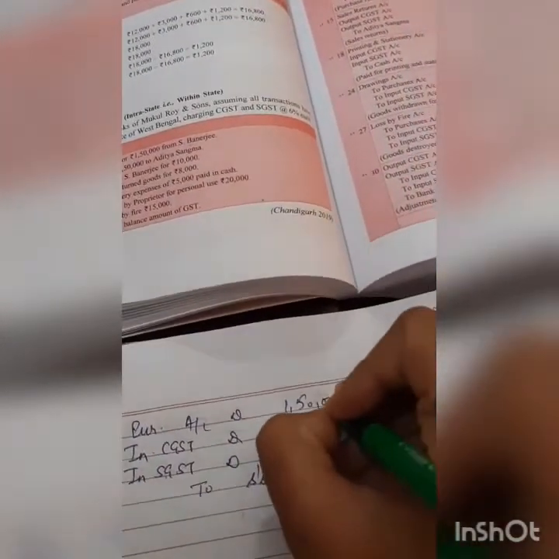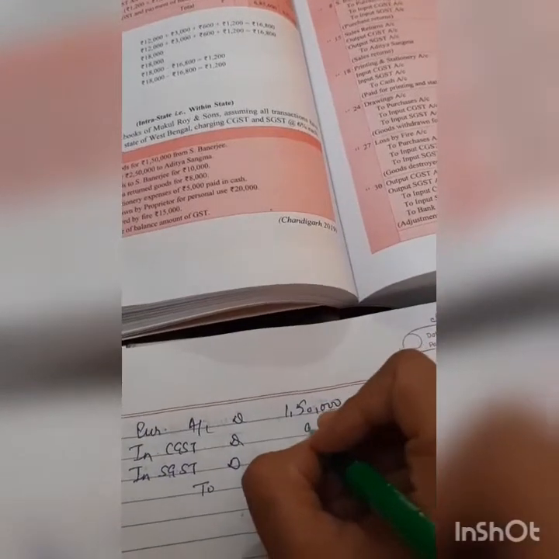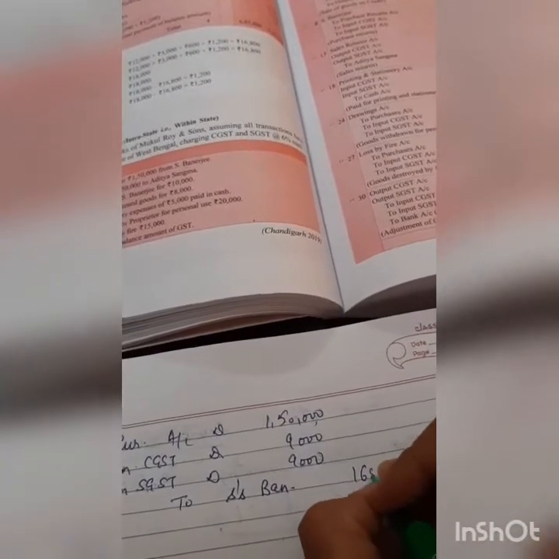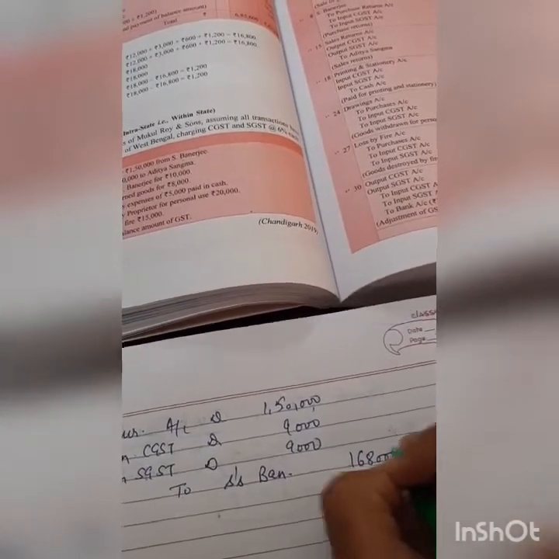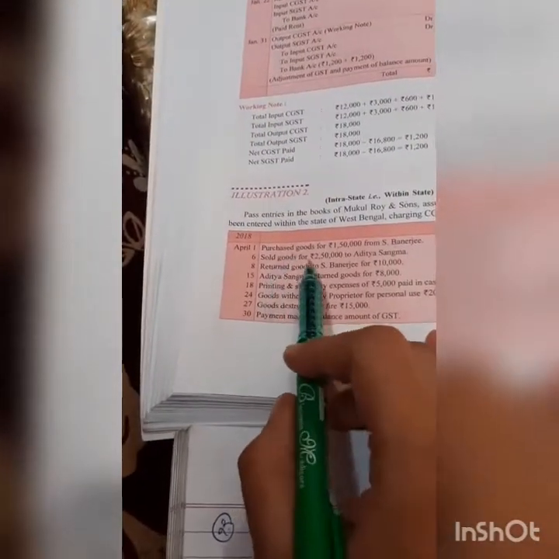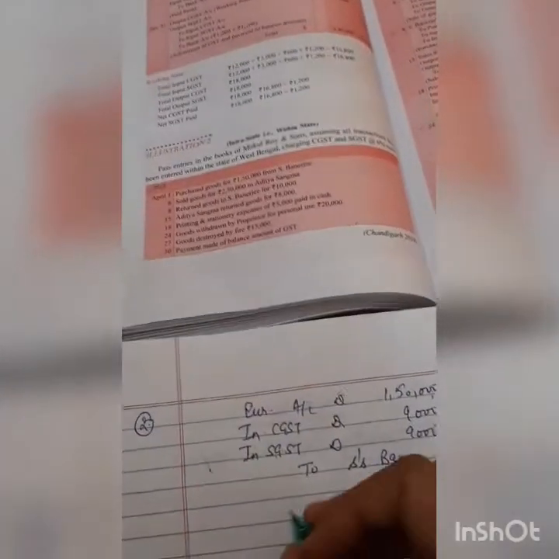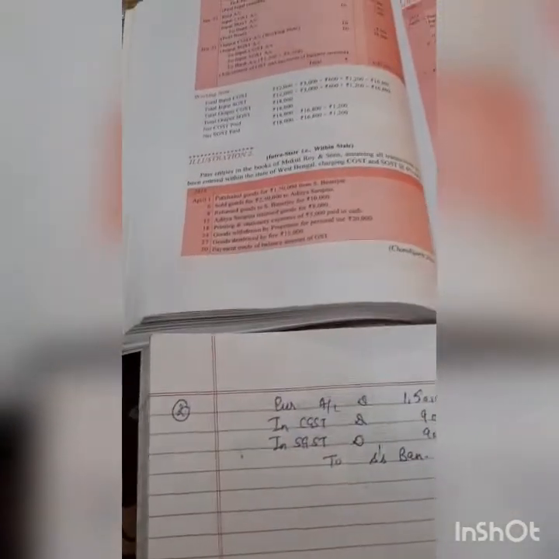The amount of goods purchased is 1,50,000. The rate of GST is 6%, so 6% is 9,000 SGST and 9,000 CGST. So the total amount due to Banerjee is 1,68,000. Second entry, sold goods for rupees 2,50,000 to Aditya. Here you sold goods, so on sales GST is collected.